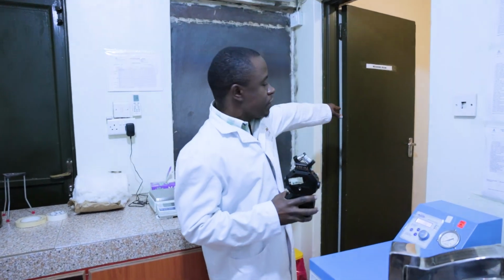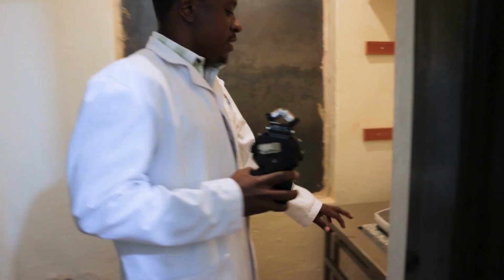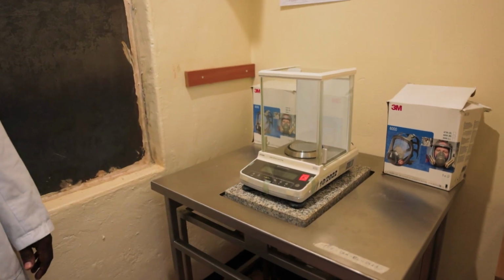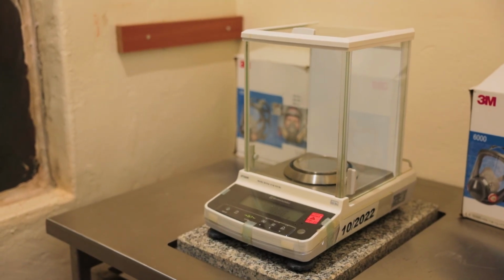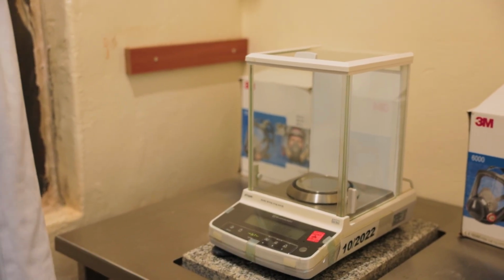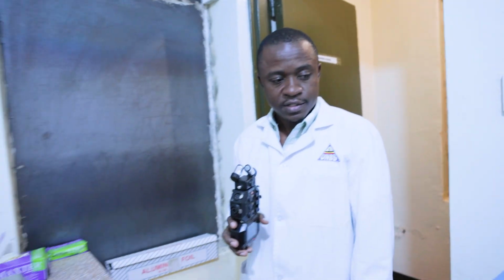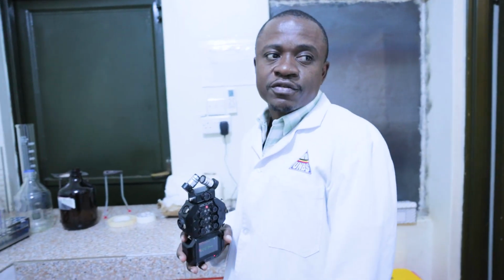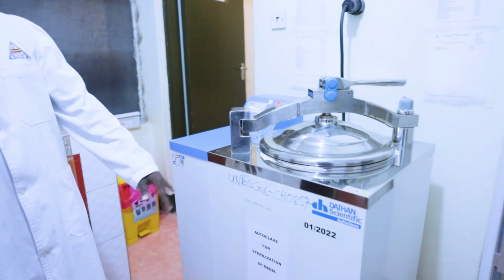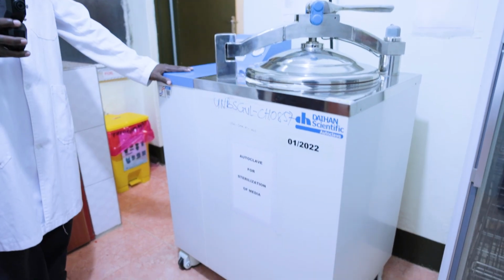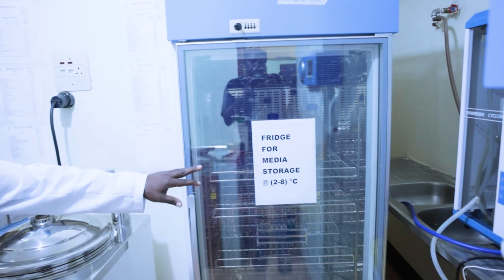So the process starts from our weighing room. Maybe you can come and have a look. This is where we do the weighing for everything that we use, especially what we call culture media. Culture media is, in simple terms, food for microorganisms. After weighing, we have the autoclave where we do sterilization. We sterilize from here, and then this is our fridge for the storage of the media which has been prepared.